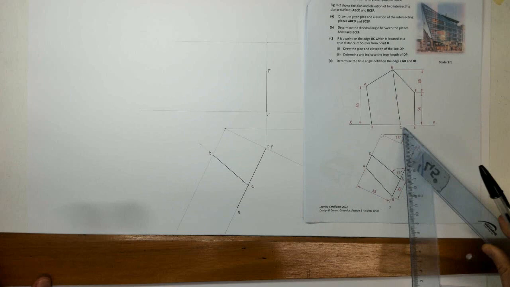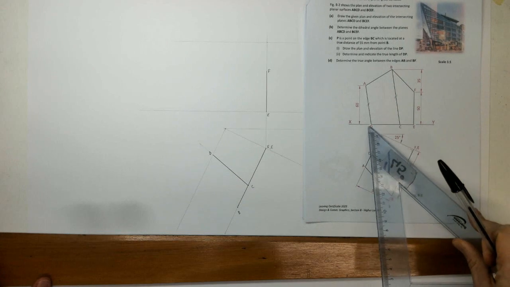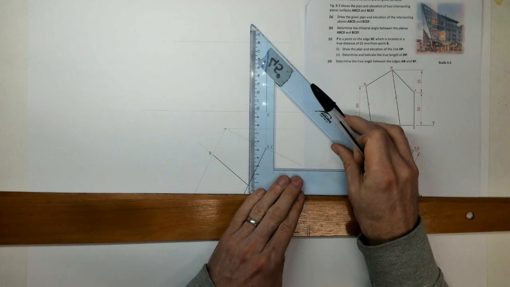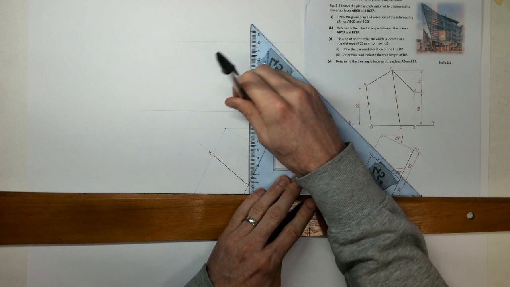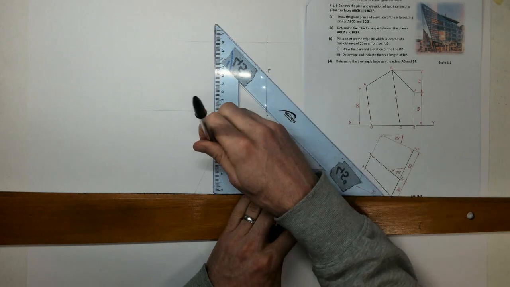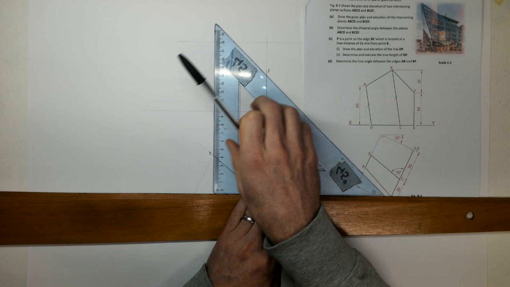C is on the ground around the XY line, and so is D, so I can draw those from plan up.